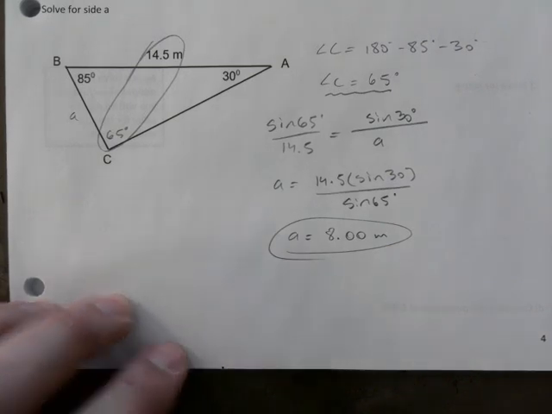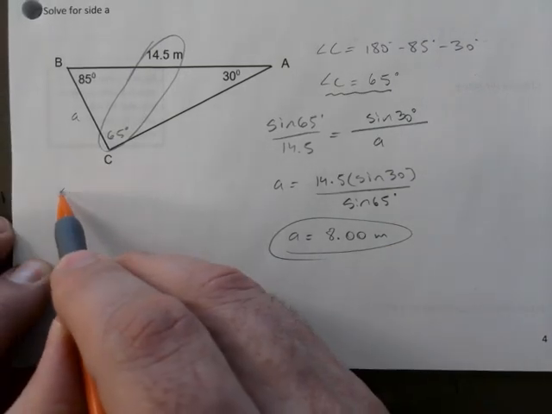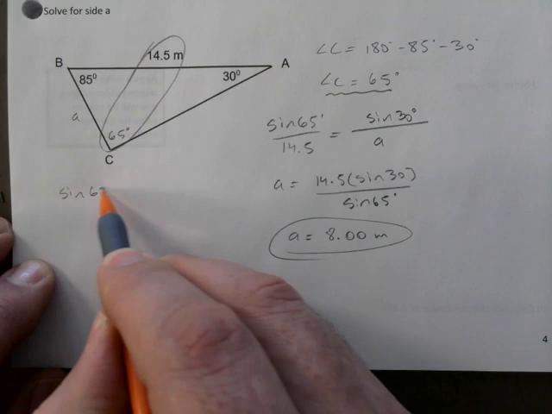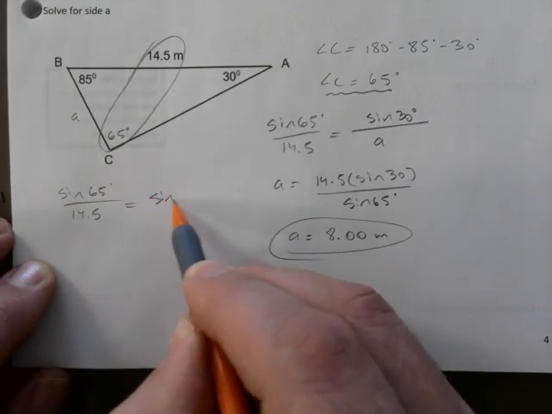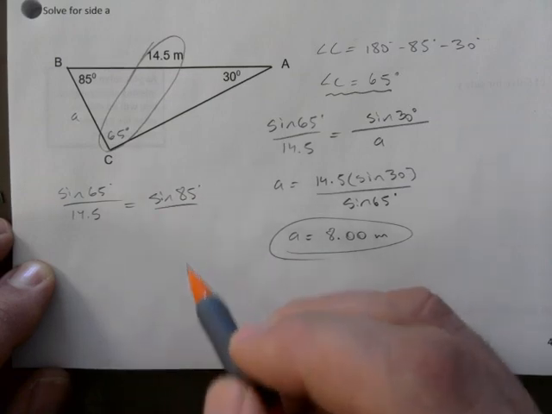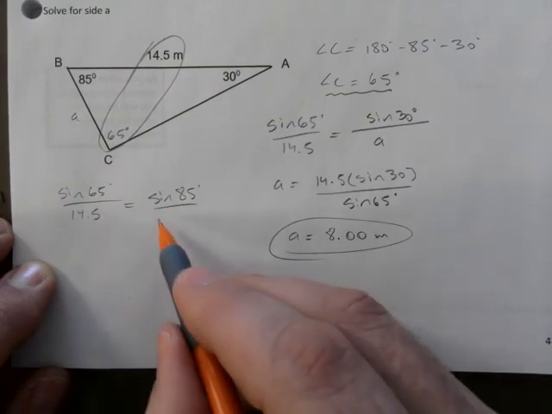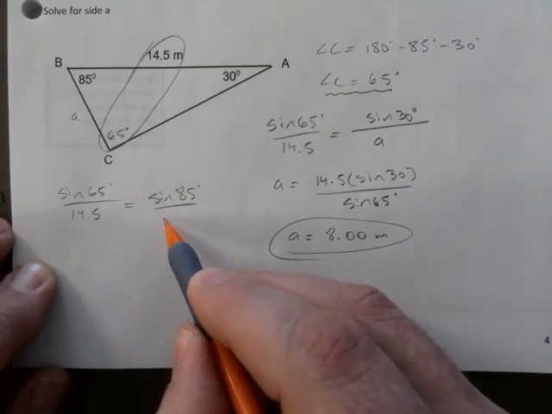Okay. I don't know what B is, but I'm just going to figure it out here with you. 14.5 sine of 85. That's the largest angle, so it's supposed to be the longest side. Keep that in mind.